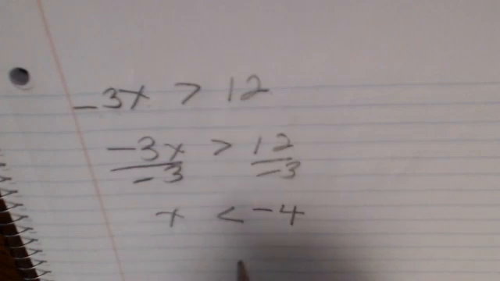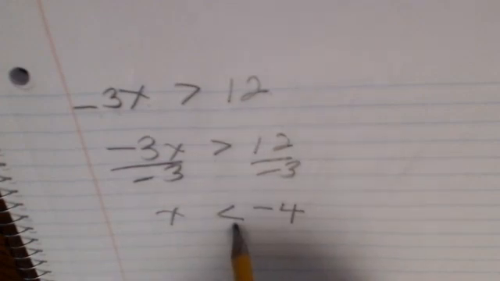Now, and this is the biggie. Look at it. My inequality, instead of saying greater than, it now says what? Less than. Remember, less than. And that's all you got to remember, folks. When you multiply or divide by a negative number, you reverse the inequality. Everything else stays exactly like it was that first class.